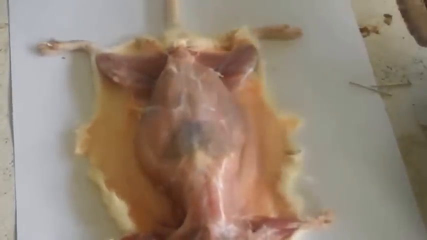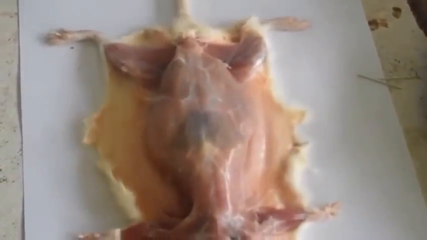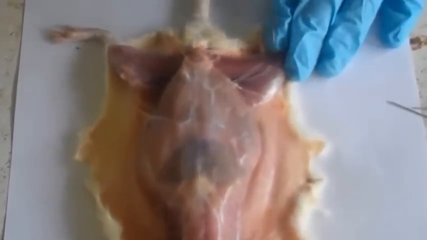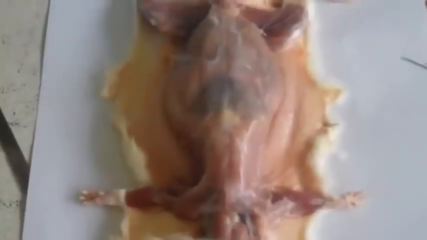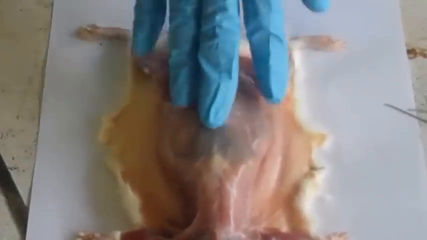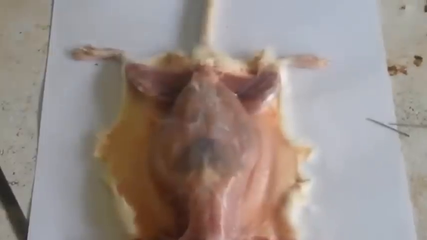Then the nerves. These white things above the blood vessels are the nerves. I think we can clearly see them just there. Next, get into the inside and see the abdomen and the features inside.